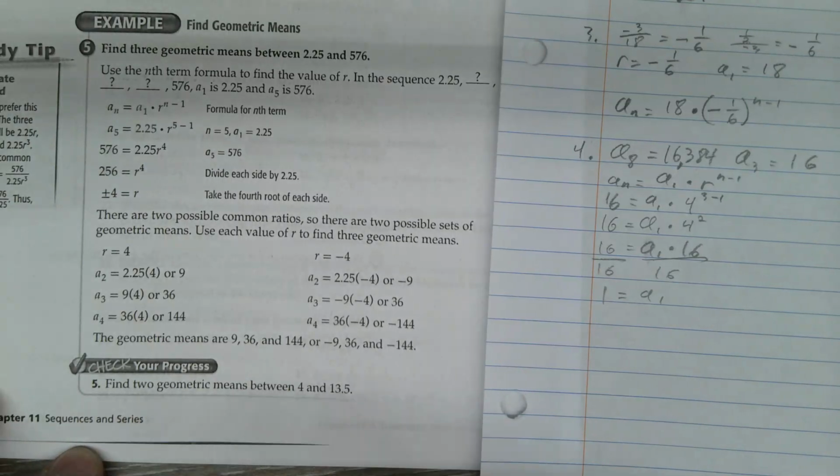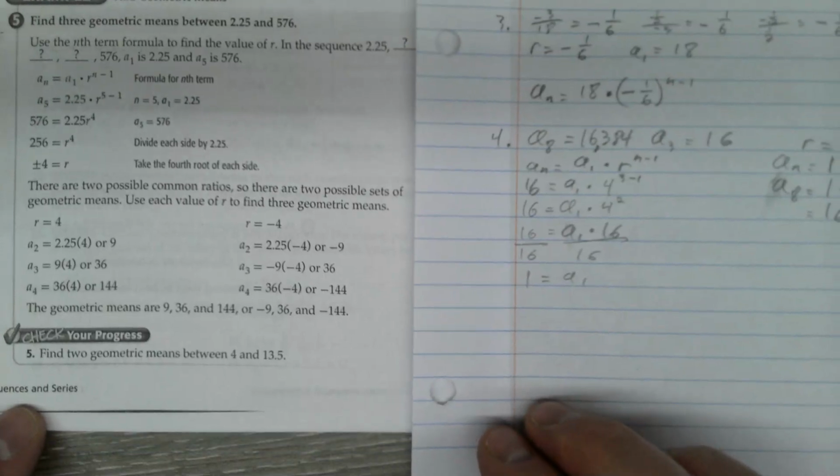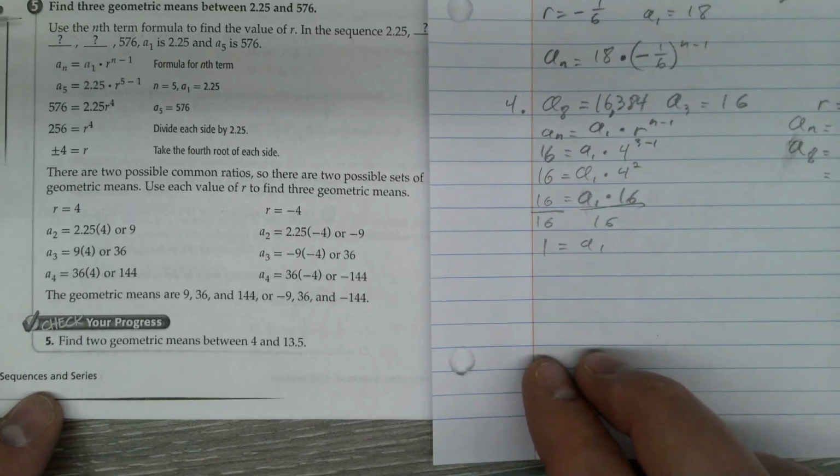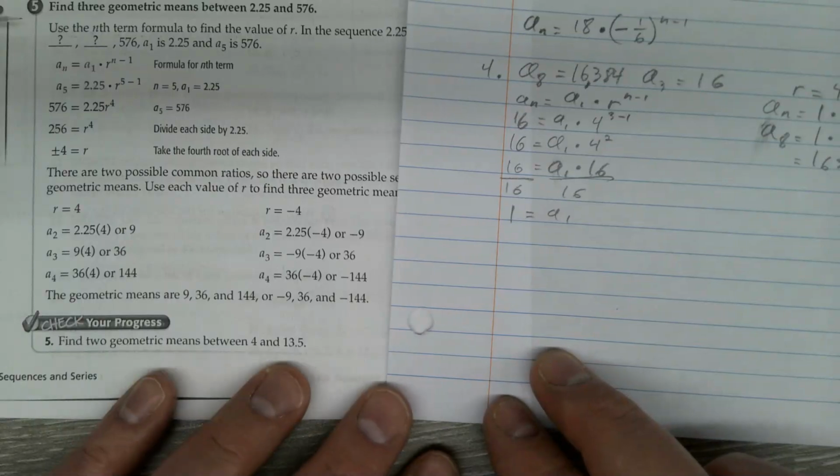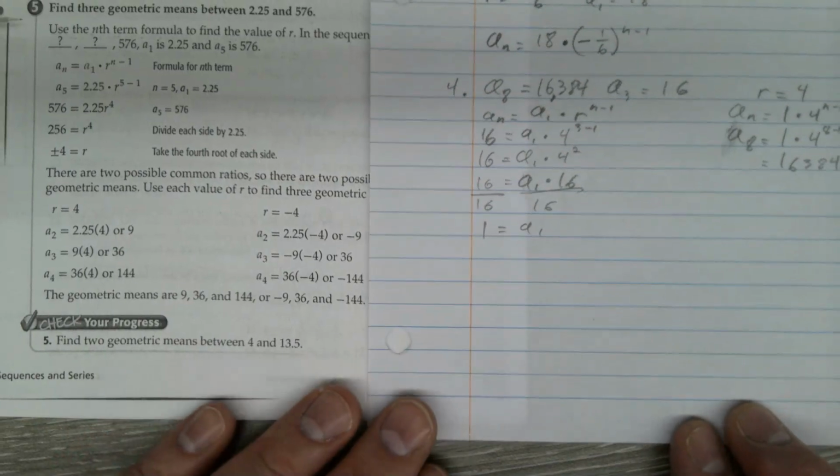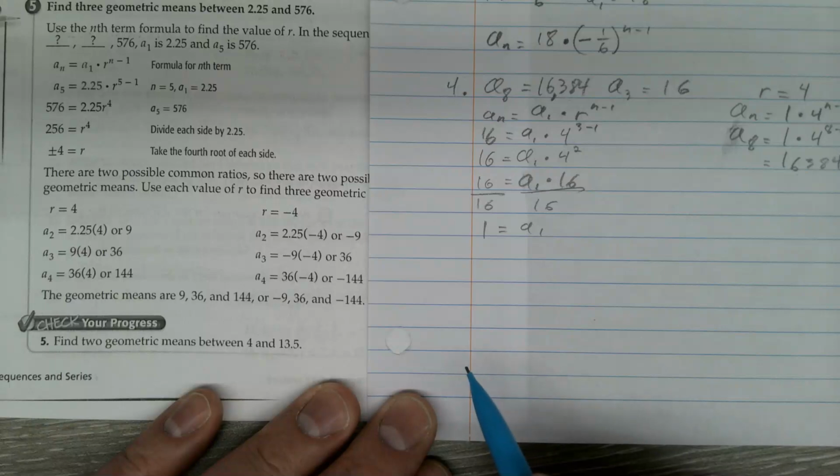Sorry, I started reading this question and distracted myself. Our values are not going to be alternating like that if we have an odd root, because it's going to tell us the sign of our common ratio.